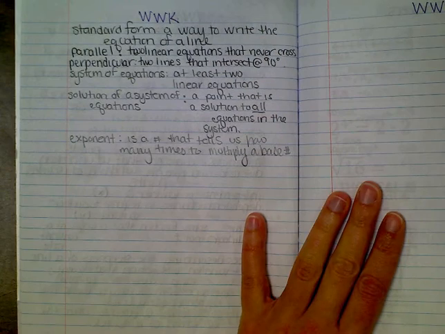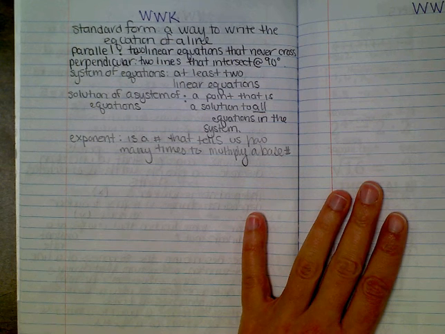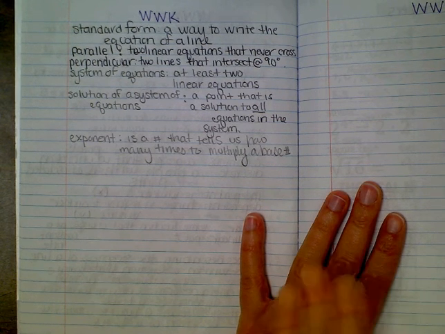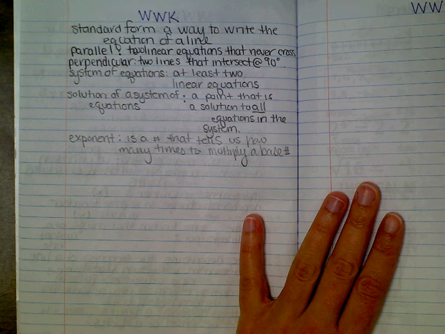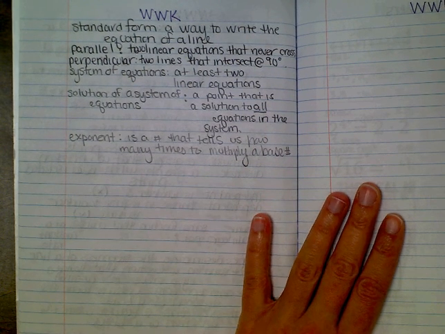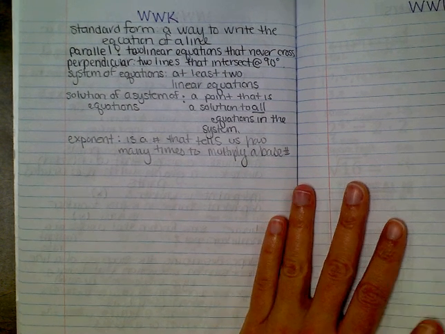So an exponent is a number that tells us how many times to multiply a base number, which hopefully we kind of understand, and we're going to look at that a little more closely in our notes. So let's go to page 57 and 58.